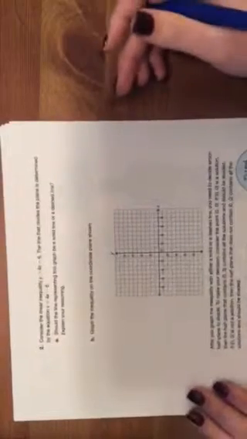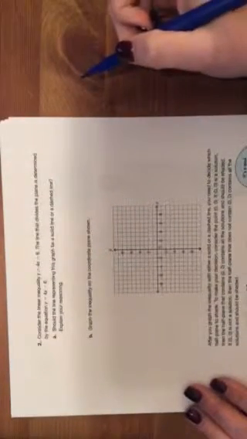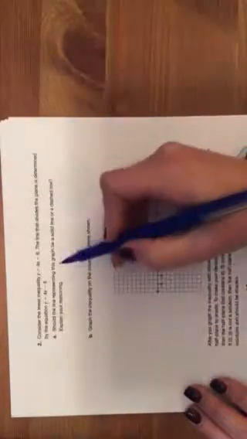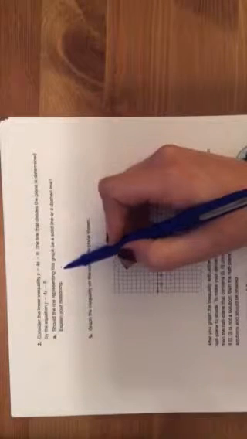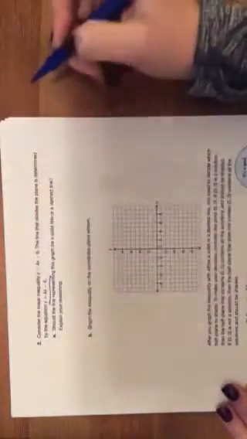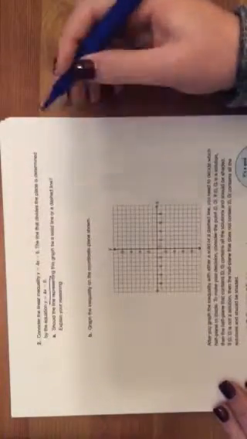And answer number 2, it says, consider the linear inequality y is greater than 4x minus 6. So how we're going to graph this and how we're going to graph all inequalities is we're going to think of it as an equation. Okay, so I'm going to think of y equals 4x minus 6, and that's going to give me my points on my line. And then I'm going to look at my shading, look at my dash line, solid line, all of that stuff.